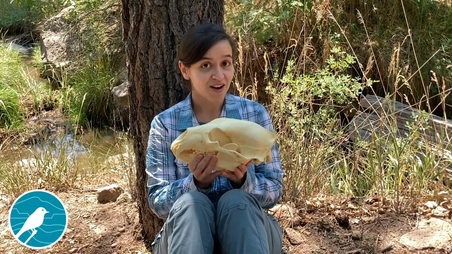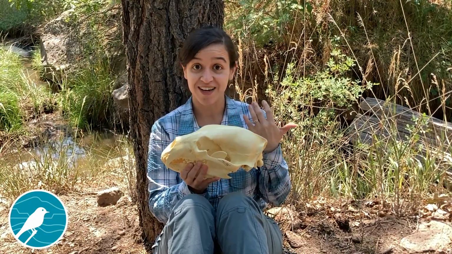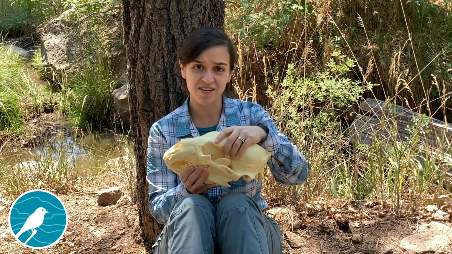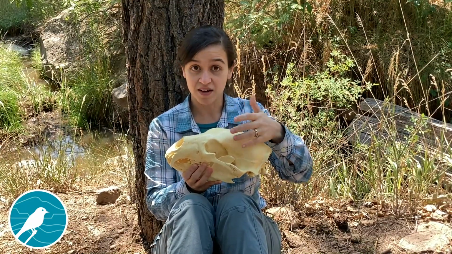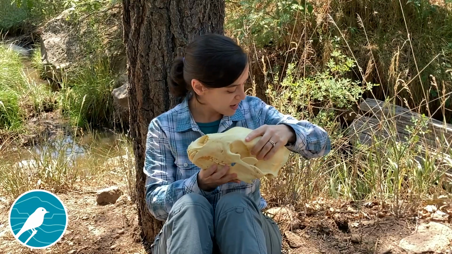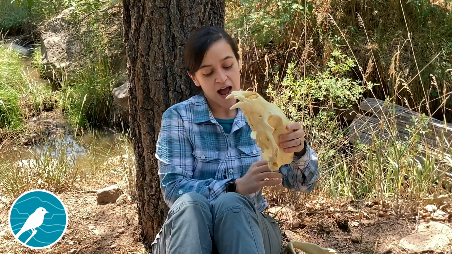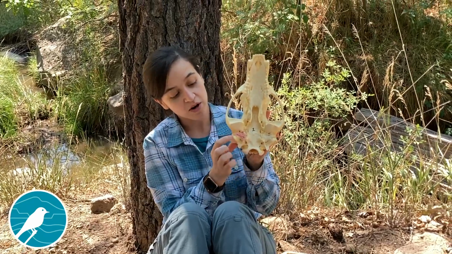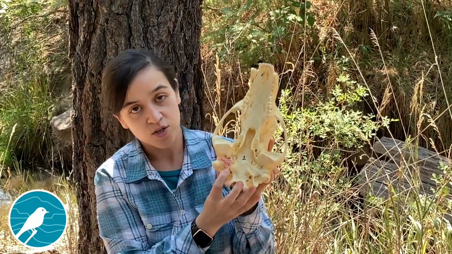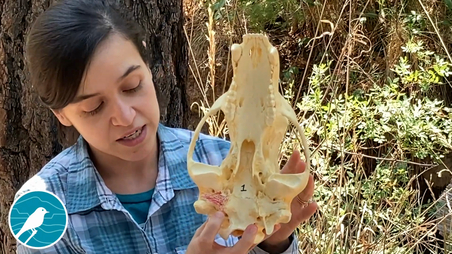One thing that bears are not famous for is their sense of hearing. So bears do not have very excellent hearing. It might be kind of comparable to human beings' hearing. And this is also demonstrated on the skull. So I'm going to show you a bone here at the base of the skull, which I've marked in red. And this is the auditory bulla, or auditory pocket, I like to call it.